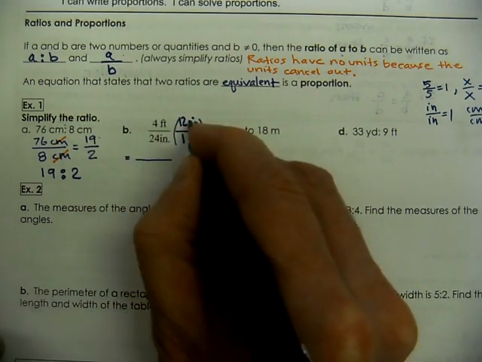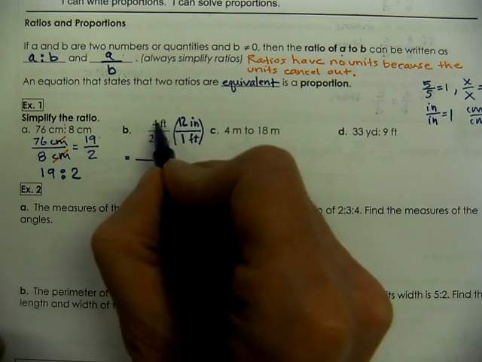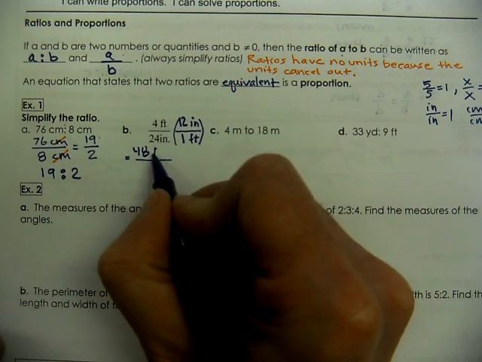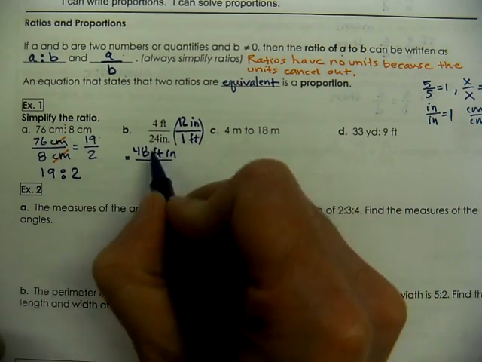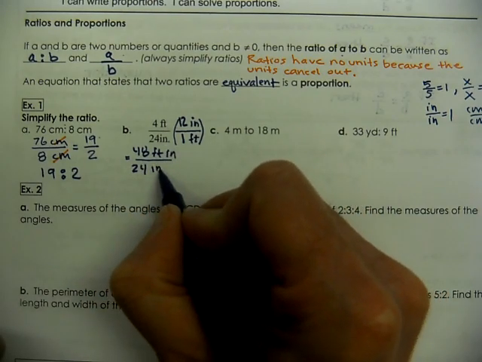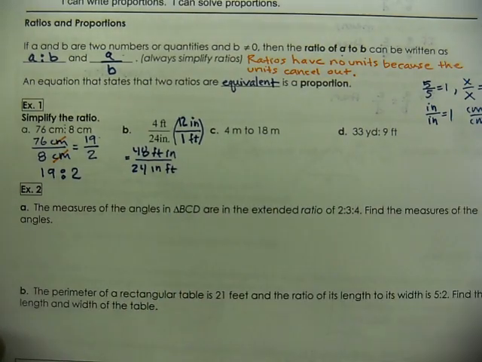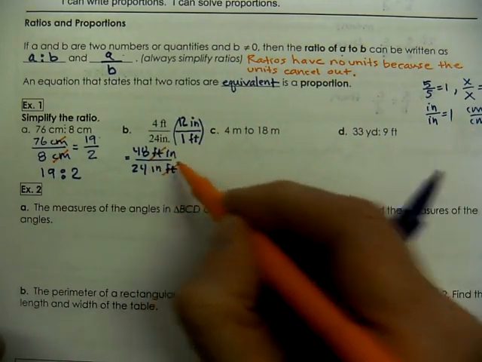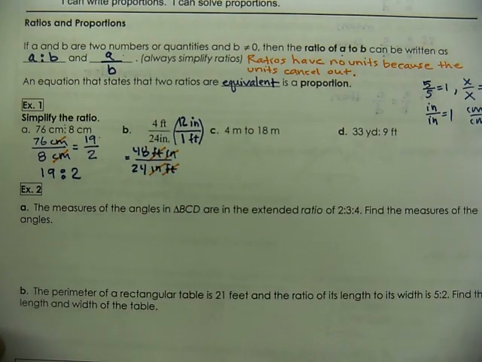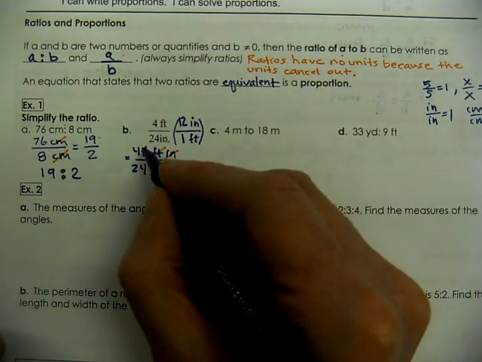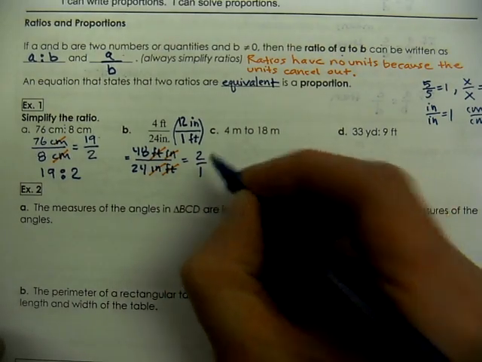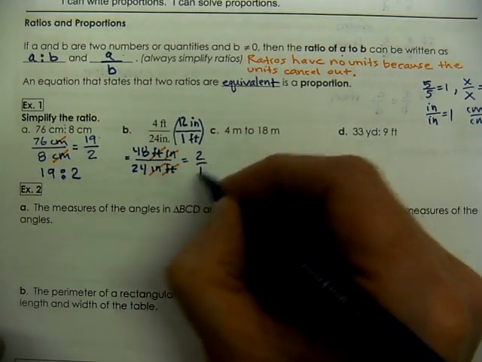all right, you multiply top times top and bottom times bottom on your fractions. So 4 times 12 is 48. And you have feet times inches. Well, that means you have feet, and that means you have inches. And on the bottom, 24 times 1, and you have inches times feet. So that means you have inches, and that means you have feet. So look at what happens to the units. Feet cancels out with feet, and inches cancels out with inches. So that's how we make all of the units disappear. 48 is divisible by 24 and gives us 2 to 1. So that is our reduced ratio, our simplified ratio.